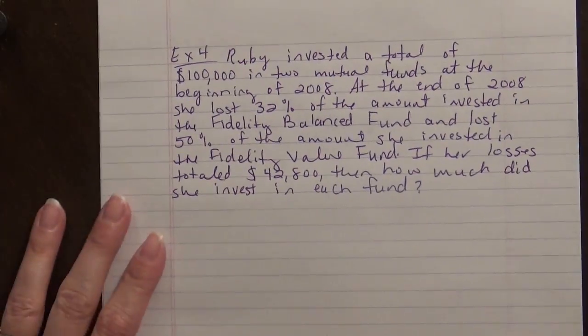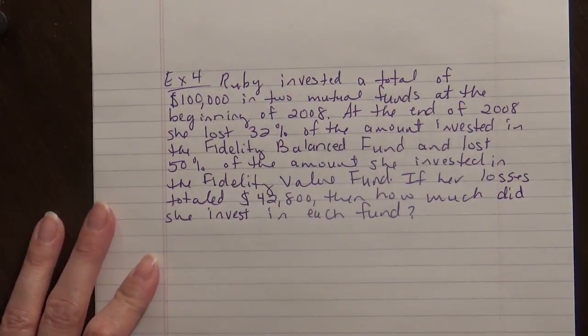Example 4. Ruby invested a total of $100,000 in 2 mutual funds at the beginning of 2008. At the end of 2008, she lost 32% of the amount invested in the Fidelity Balanced Fund and lost 50% of the amount she invested in the Fidelity Value Fund. If her losses totaled $42,800, how much did she invest in each fund?